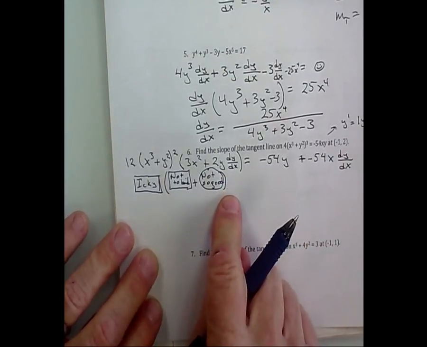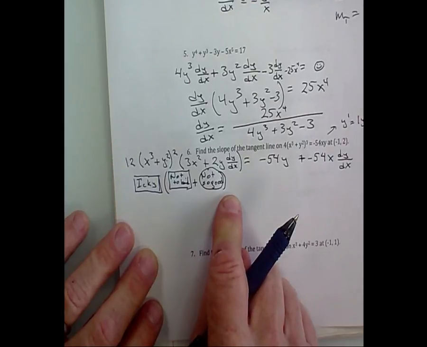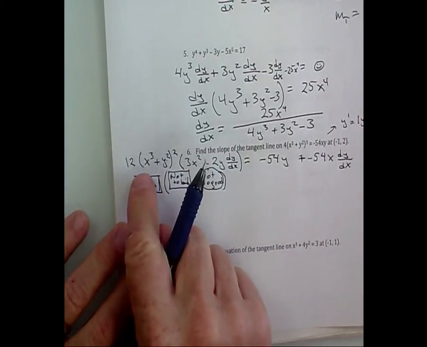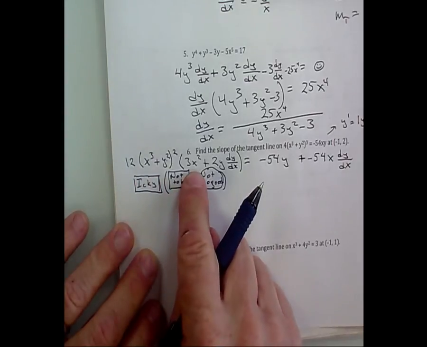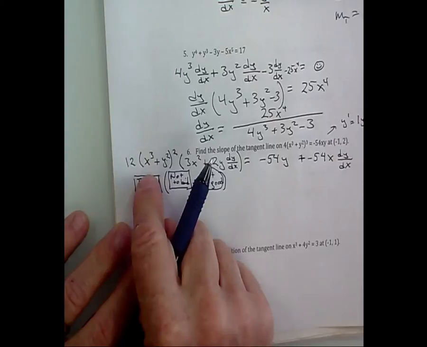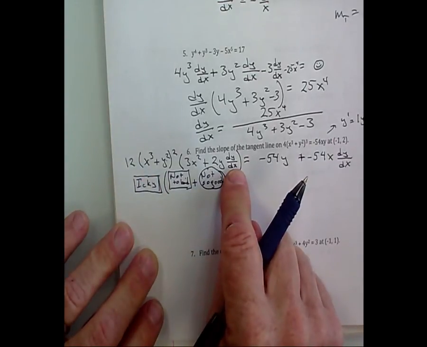If you would have seen this, and I asked you to get rid of the parentheses, how would you do it? Multiply. Yeah, you would have distributed them, correct? Well, you're going to have to distribute icky times not so bad. And then you're going to have to distribute icky times not so good.